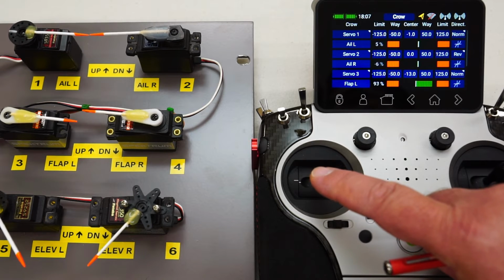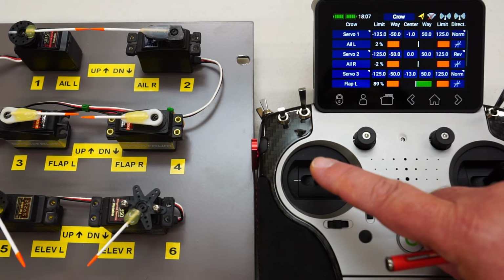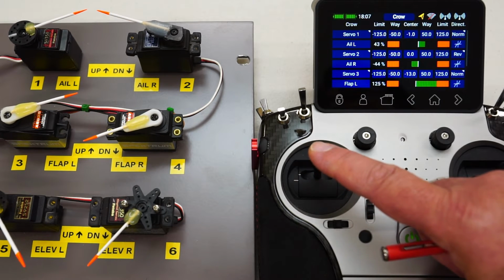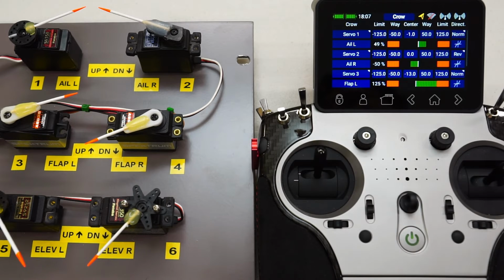Let's concentrate on the flap servo. So our flap servos are going the wrong way as well. One of them is anyway. So if I move the stick up again, basically the flaps should move down, opposite to the ailerons. So the right flap servo is moving correct, however the left flap servo is moving in the wrong direction.